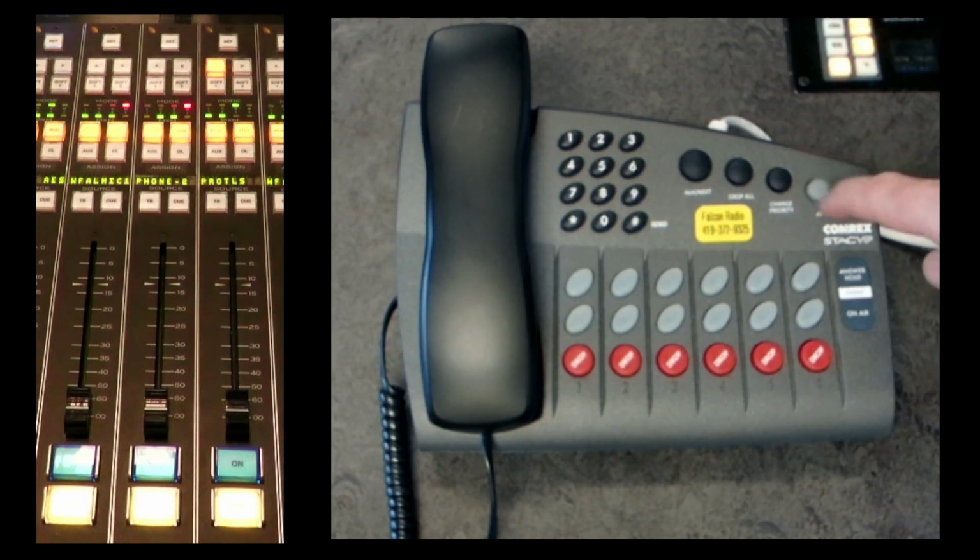What this does, when it's engaged like this, if somebody calls in, they will automatically be put on hold and what they hear on their end is the feed from the radio station. So music that's playing or DJs talking or something like that. If auto attendant is disengaged, then on the caller's end, it'll just ring and ring until they give up or until the phone is answered. So that's the auto attendant button here.